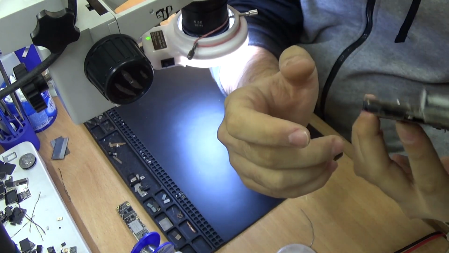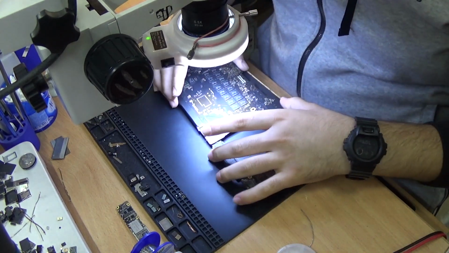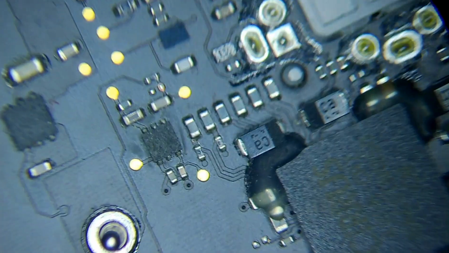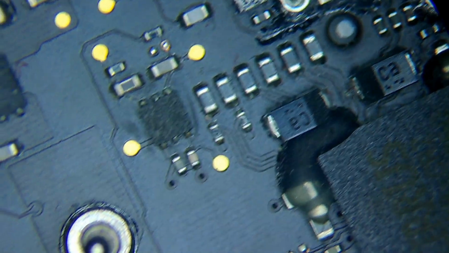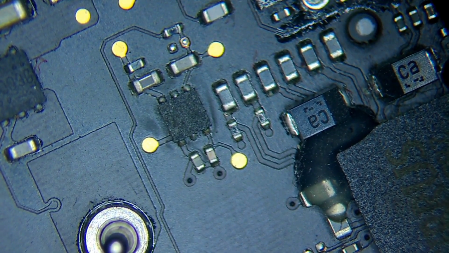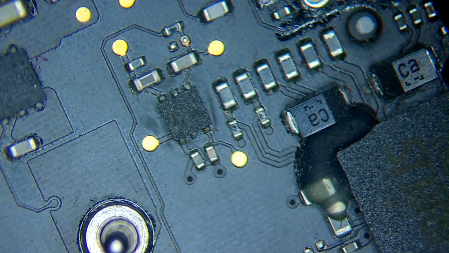And I noticed that the board is clean. I'm gonna show you, it's fully clean. There is no water damage. As you can see, everything is clean. So, back to our problem. We are gonna see, ooh, what do we have here? Some kind of explosion. Here we have some kind of explosion around this chip.